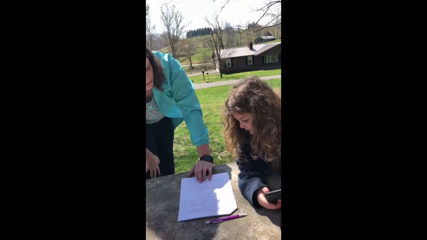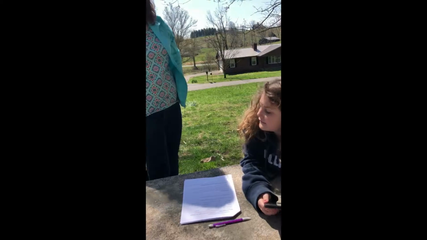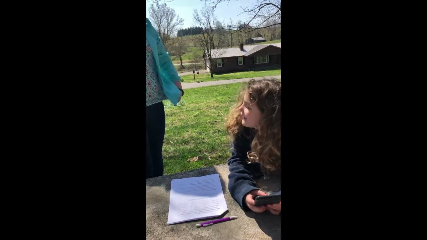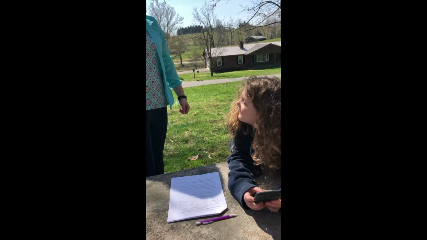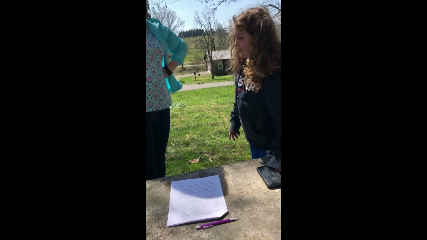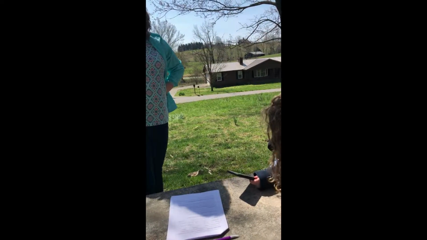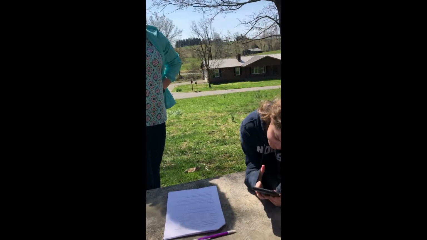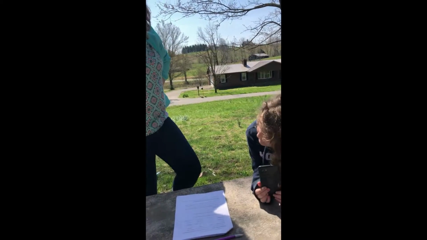So we're going to apply the results to real life. Would you prefer to skate down the street, or would you prefer to skate on a skating rink? A skating rink. Why? Because it's smoother. All right, so let's talk about friction for a minute.